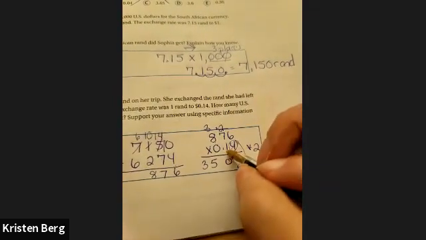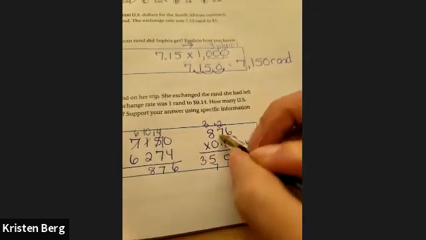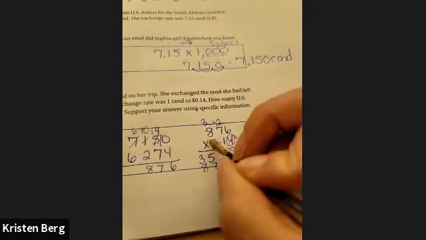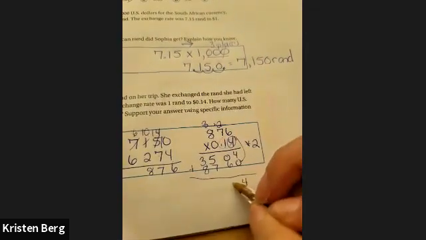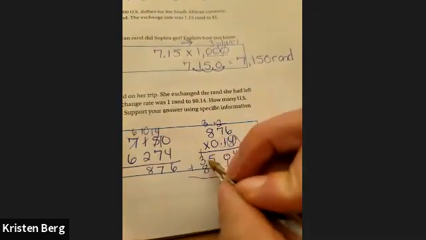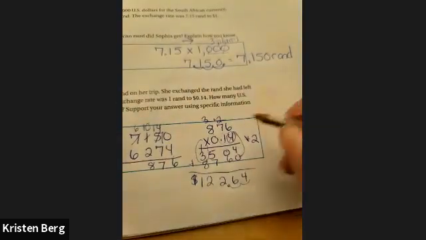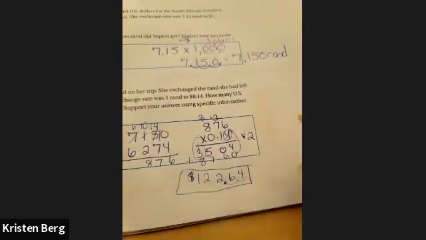Then you go over to the 1. The 1 times 6 is 6, 1 times 7 is 7, and 1 times 8 is 8. And then if you want, you could bring down another one, but it's just going to be a row of zeros. So therefore, I'm going to stop right there and add this. This would be a 4, a 6, 12, carry your 1. That would be 12, bring it in 2 places. So therefore, she would get a total of $122.64 back from that. All right, next.